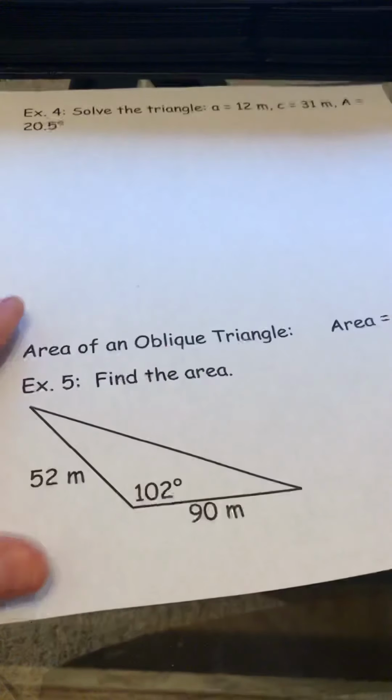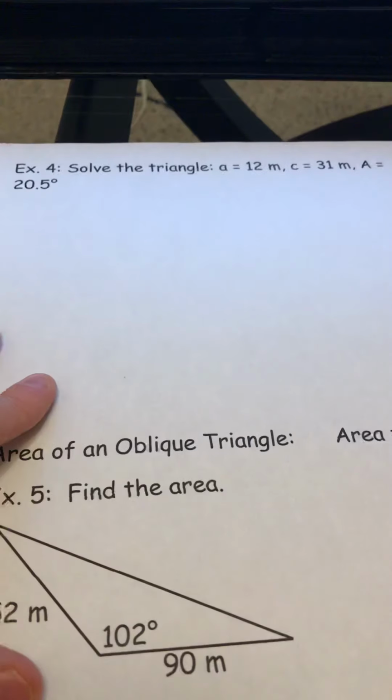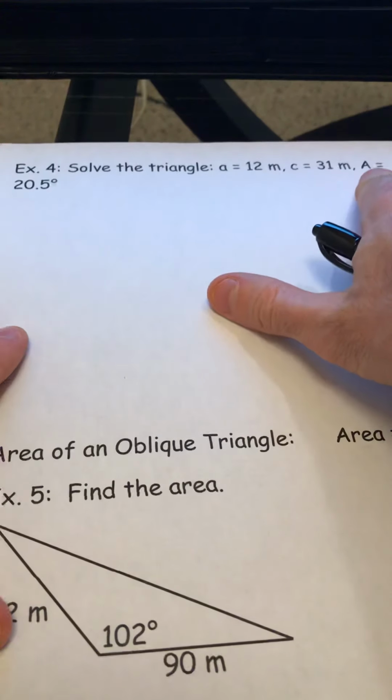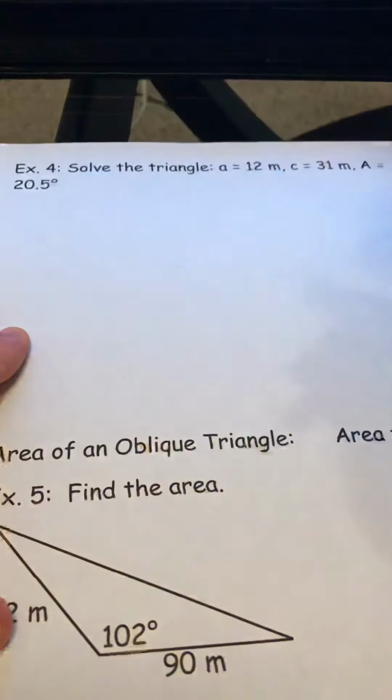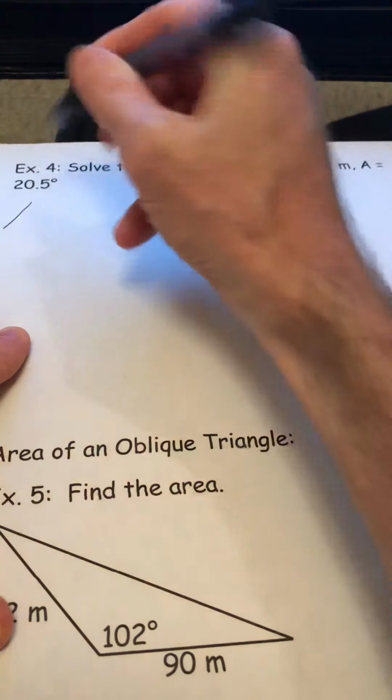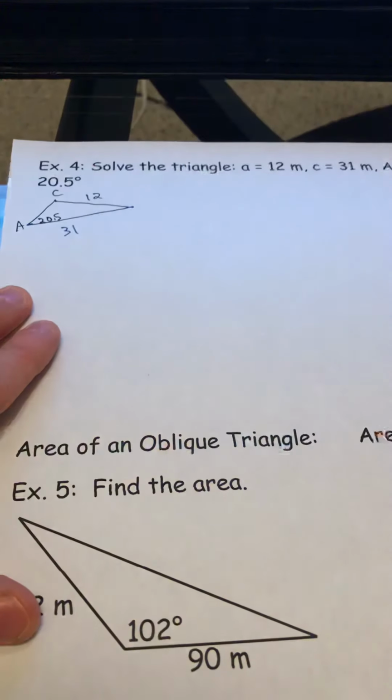All right, one final example. Solve the triangle where a is 12, c is 31, angle A is 20.5. Well, what I'm going to do here is certainly try to set up a sketch with a relatively small angle for A. Side a is 12, side c is 31.